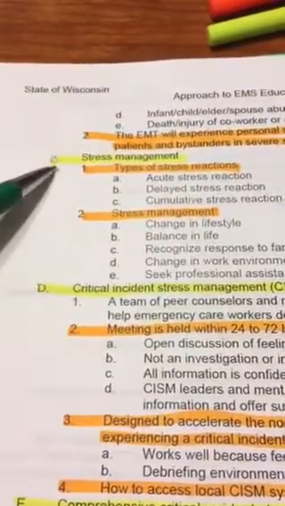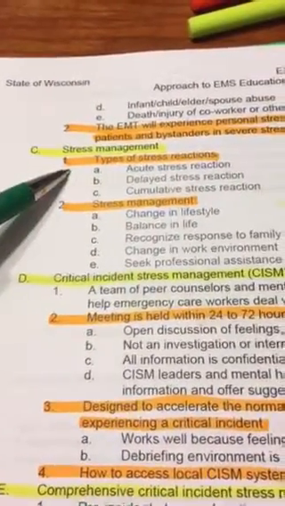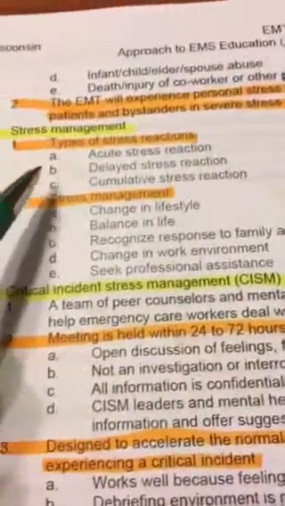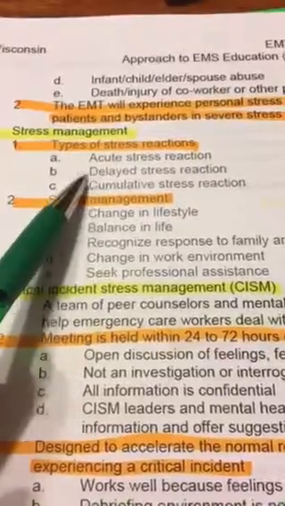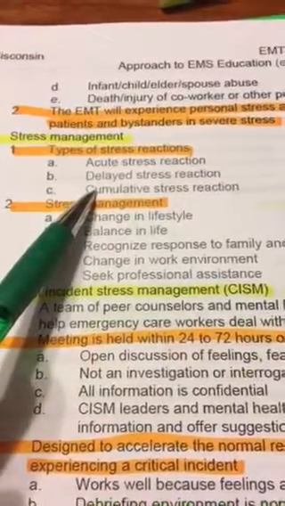Roman numeral 1, category C, subcategory 1. So I'm going to write down Roman numeral 1, category C, subcategory 1. That is my competency, 1C1. And under there, I have 3 things that I could use to write a question: acute stress reaction, delayed stress reaction, and cumulative stress reaction.